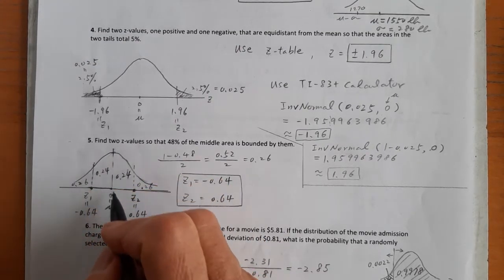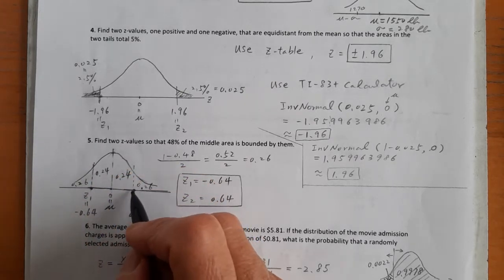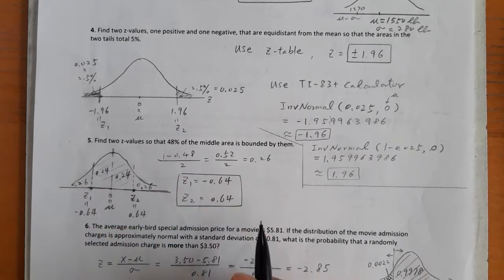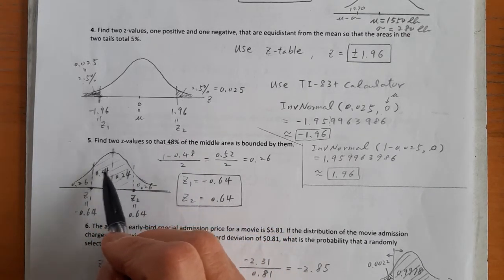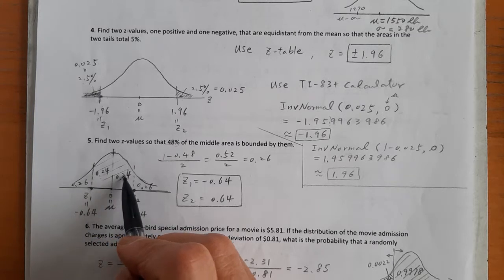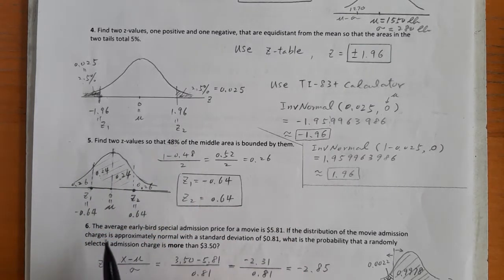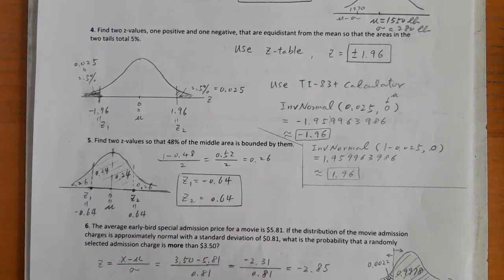To the left and right, at equal distance, are z1 and z2. 48% divided by 2, so each side is 24%, 0.24. The total area is 0.48. The question asks for this z1 and this z2.